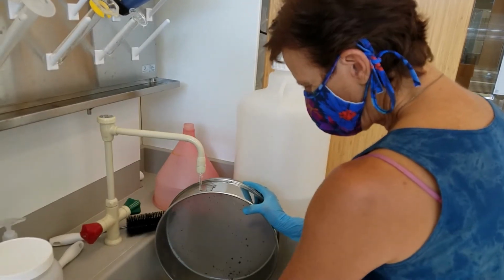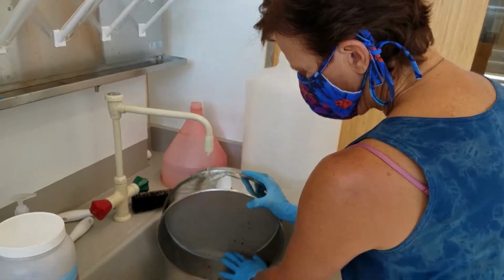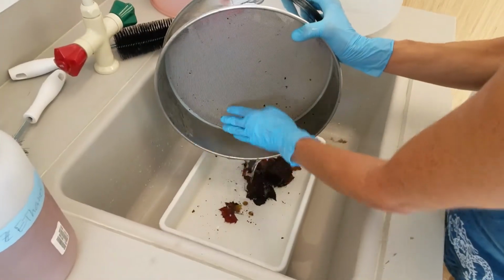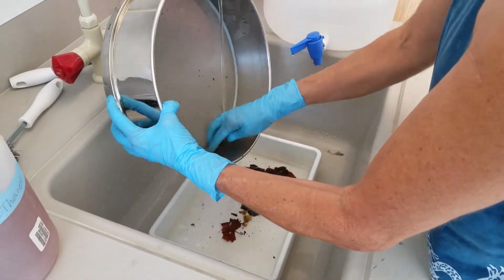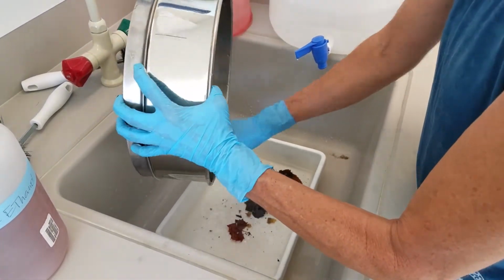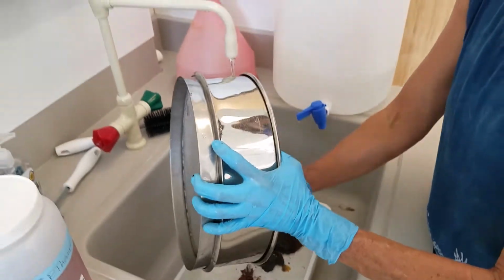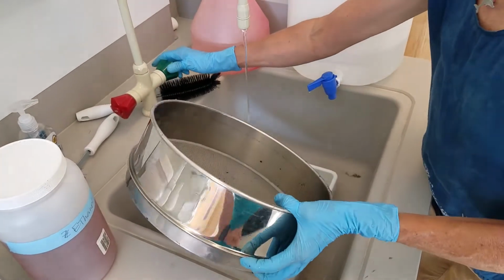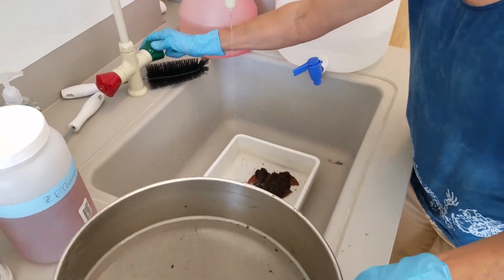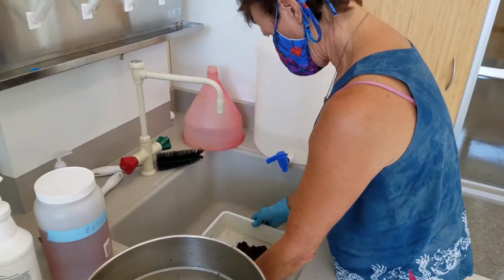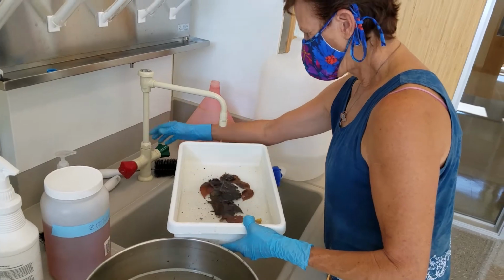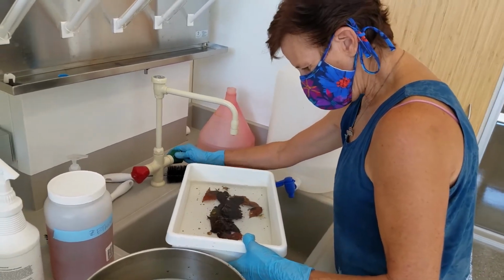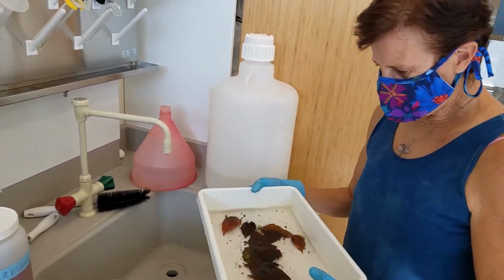Put the rest of the sample into this white tray with a little water. Okay, and then we'll take the contents of the tray.